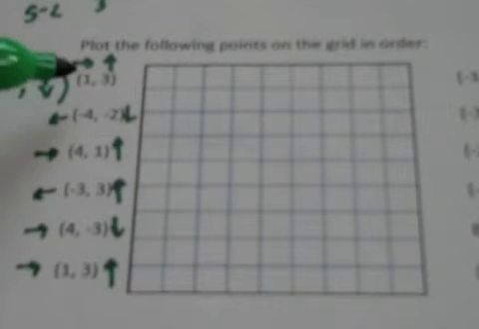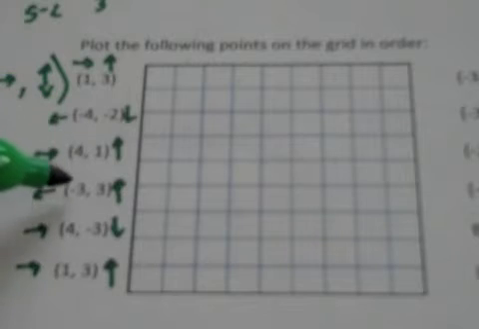Now before we can plot these points, we need to decide where our axes should be, which means we need to know how far up and down we need to go, how far left and right we need to go, so we can figure out where our origin should be. I like to work with my x values first. I have a 1, -4, 4, -3, 4, and 1. The smallest x value is -4.